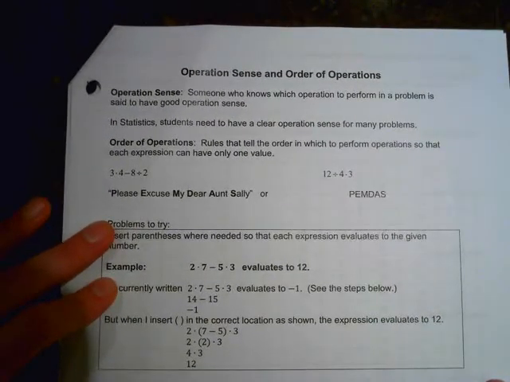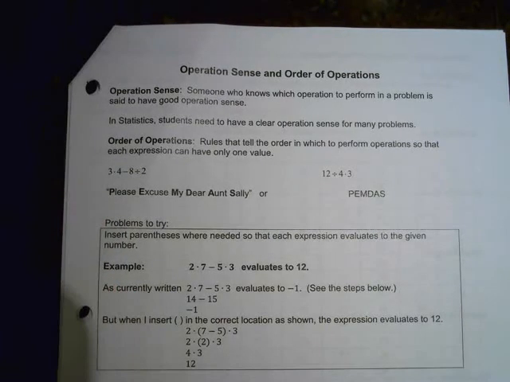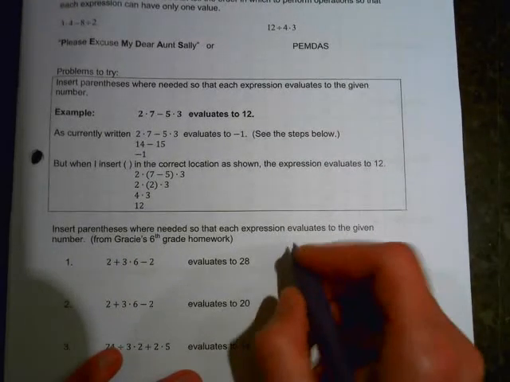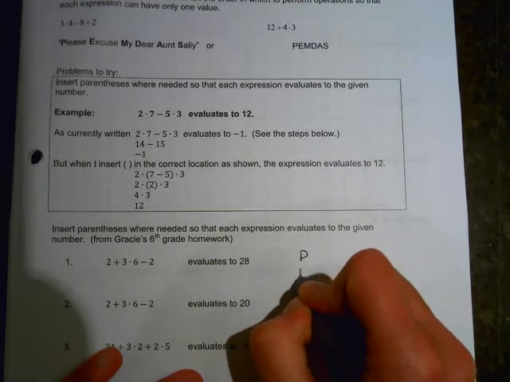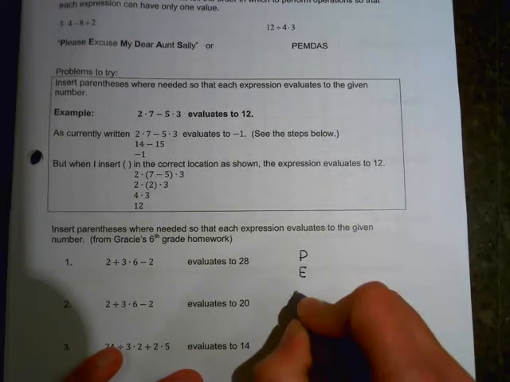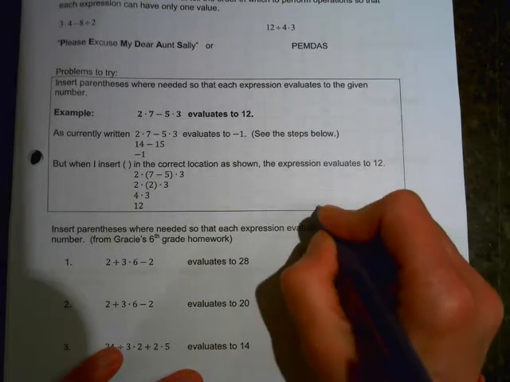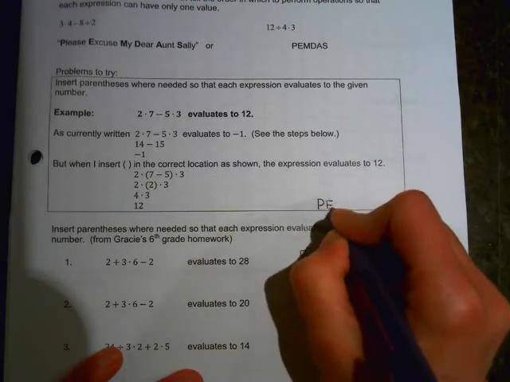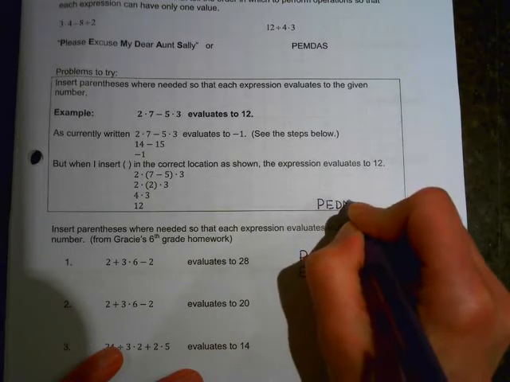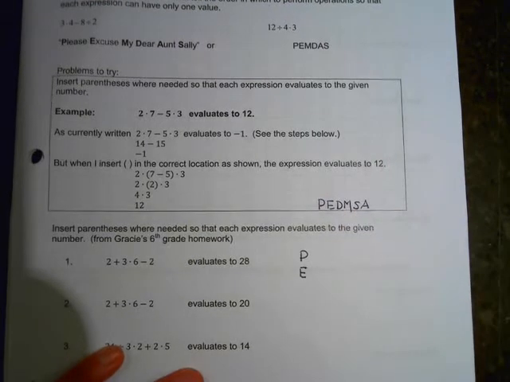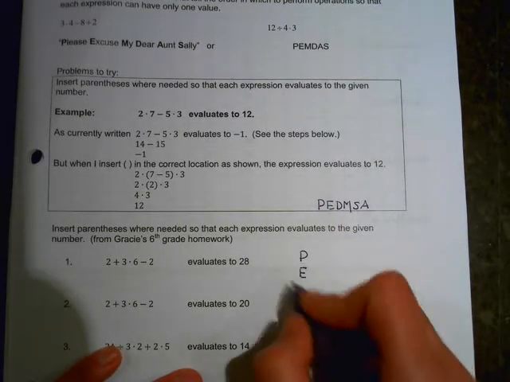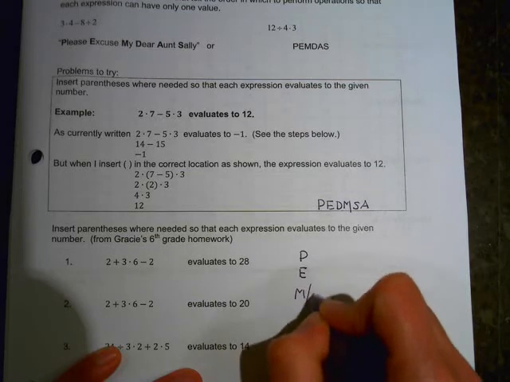Let me write down what PEMDAS means. And when I teach it, believe it or not, I teach it as PEDMASA, because everyone is so used to PEMDAS, and there's a problem with that, with everyone being so used to PEMDAS.